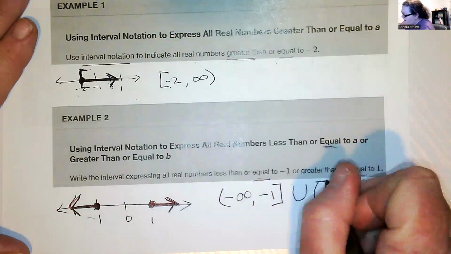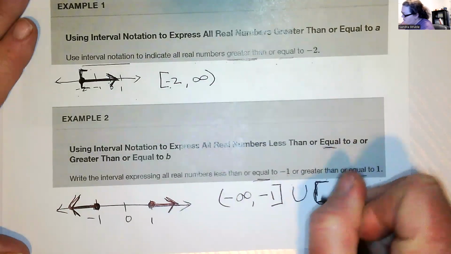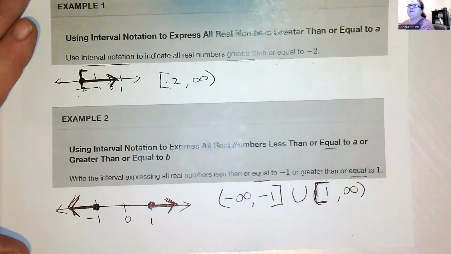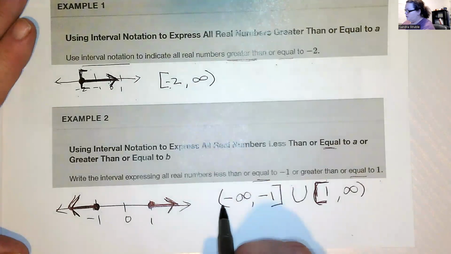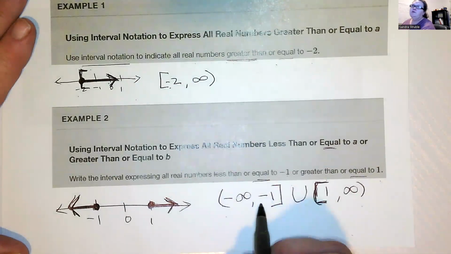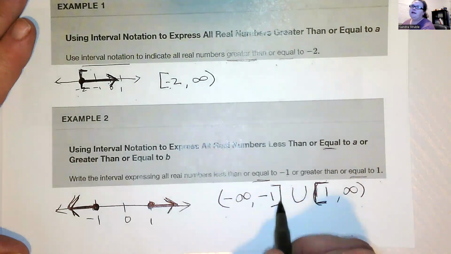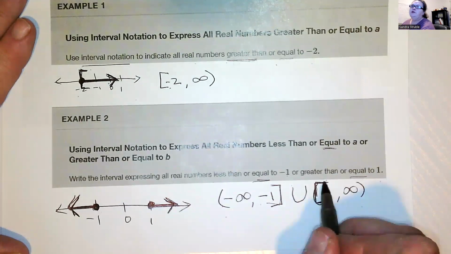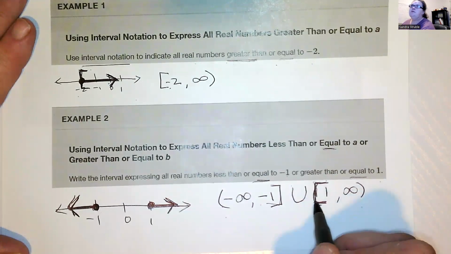Oh, it should have a bracket. 1 to positive infinity, which gets a parenthesis. Okay. So you only put parentheses on negative and positive infinity, but the -1, I know that it's included because it has the bracket. Okay. Same thing for 1. I know it's included because it has the bracket, not parenthesis.